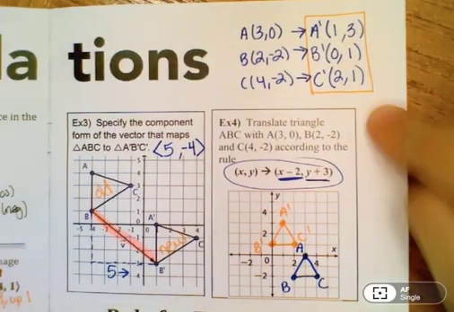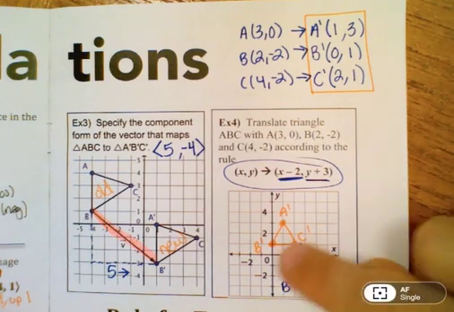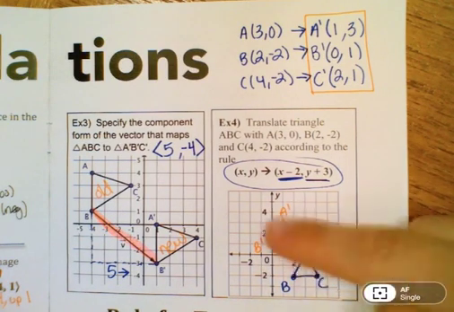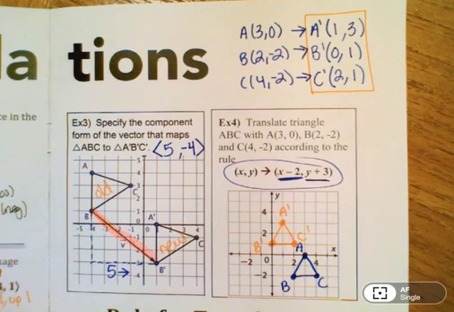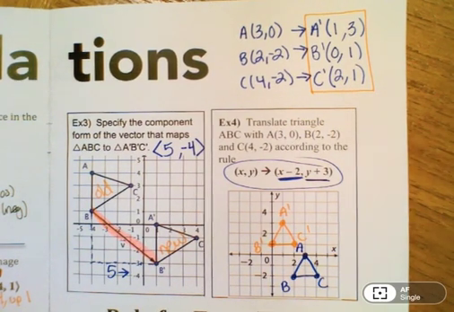So this is what I got. Hopefully you did too. If you didn't, you should have known you made a mistake because you would see that your triangle didn't look like it was the same size and shape as our pre-image. But this is what I got. So what I'd like for us to do now, even though the question didn't ask us to, is think about what's the vector that moved it.